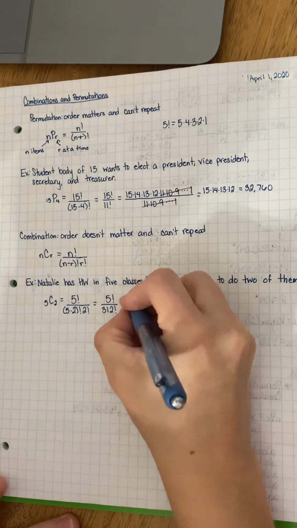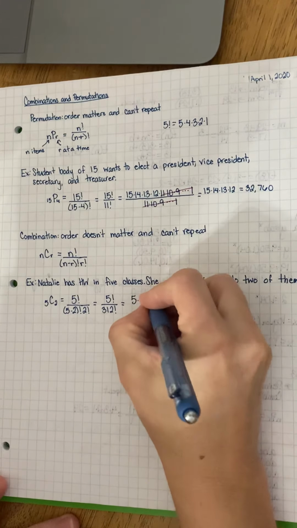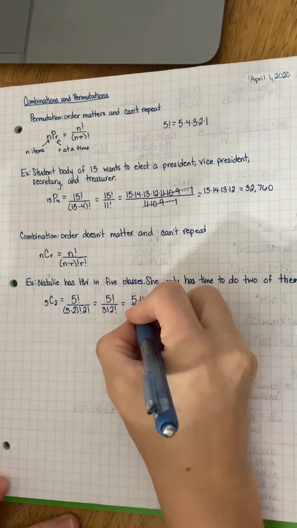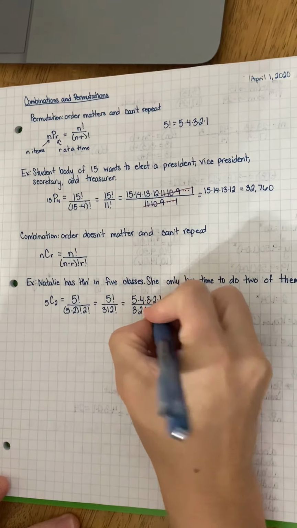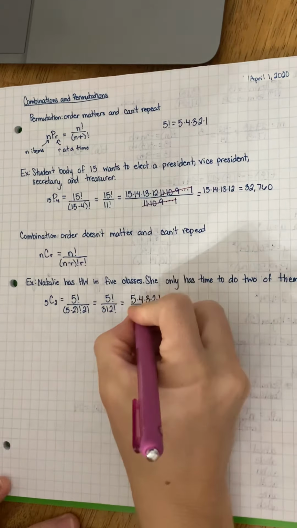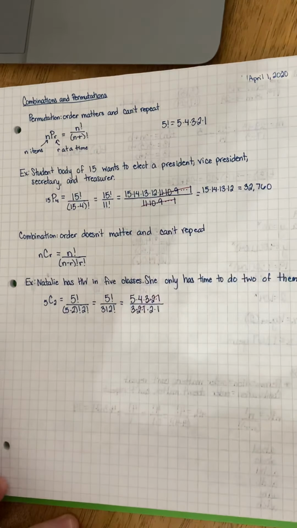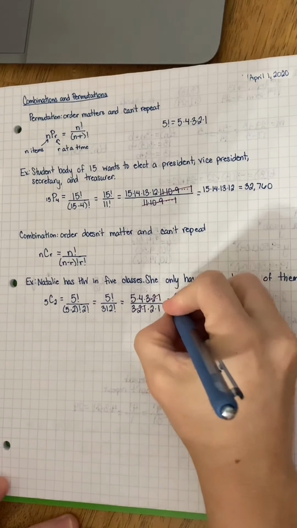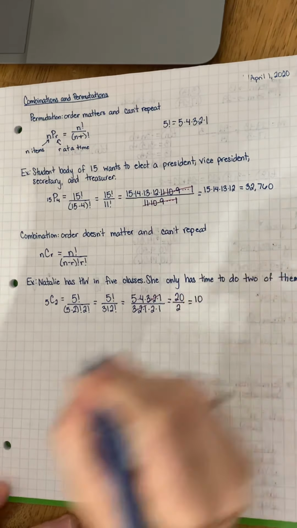So here, 5 times 4 times 3 times 2 times 1 over 3 times 2 times 1 times 2 times 1. So 3, 2, 1 all cross out. And we have 20 over 2, which is equal to 10.